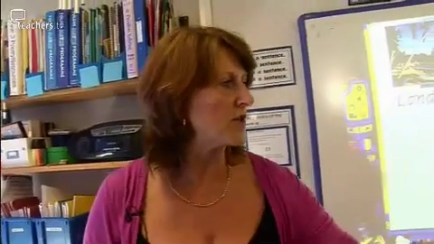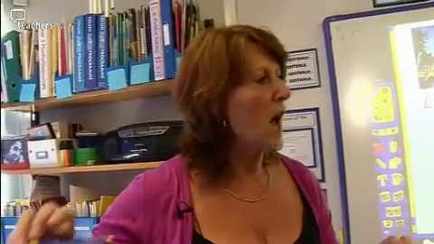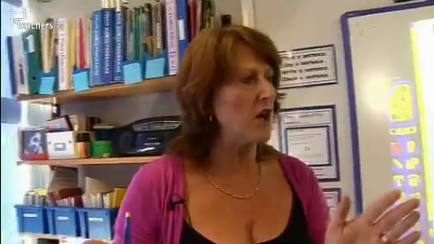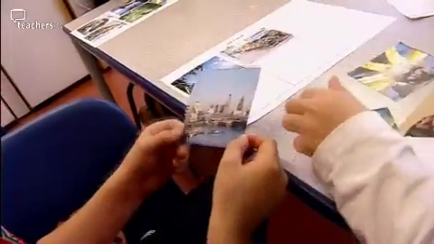Can you put the London photographs on the London board, the St Lucia photographs on the St Lucia board, but when you're talking with your partner and deciding where they're going to go, I want you to discuss with your partner why you think they belong in that place.